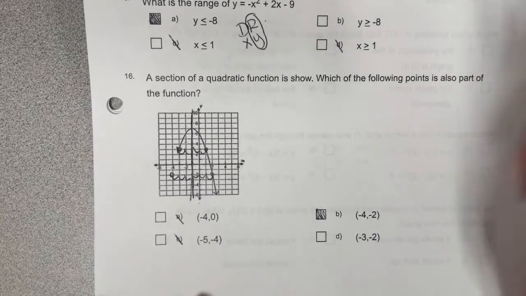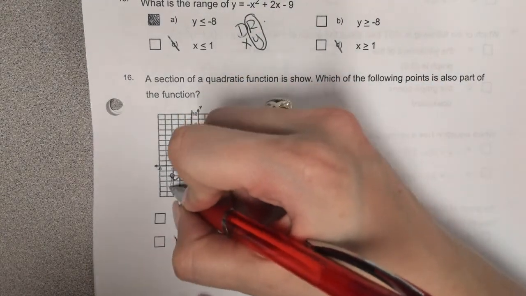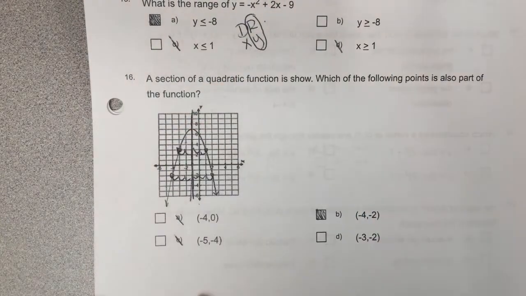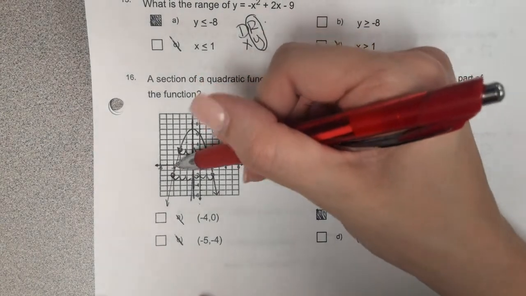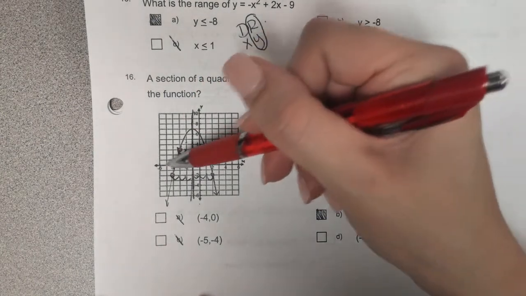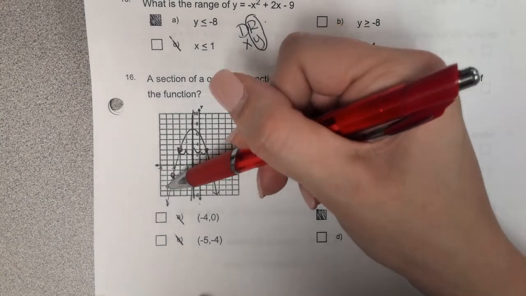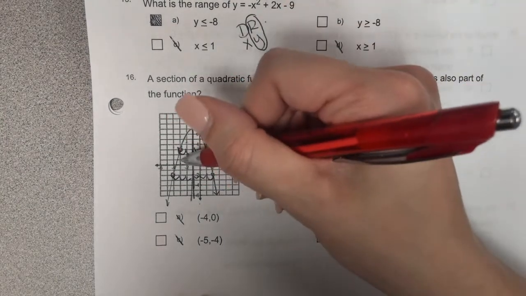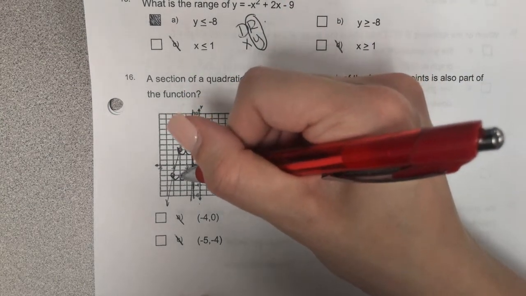Now you could also just guesstimate. If you continue this on to see where something's going to be, negative 4, 0, that could work. That's pretty close. Negative 5, negative 4, no, not even close. Negative 3, negative 2, that's not even close either.